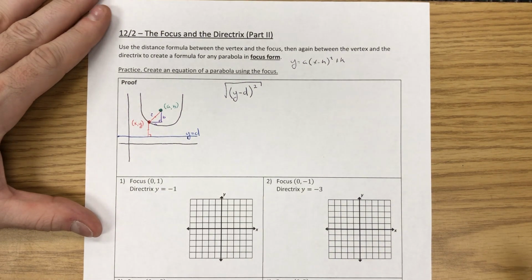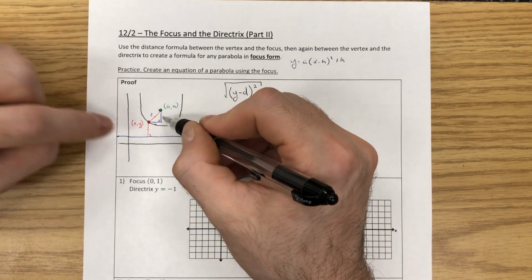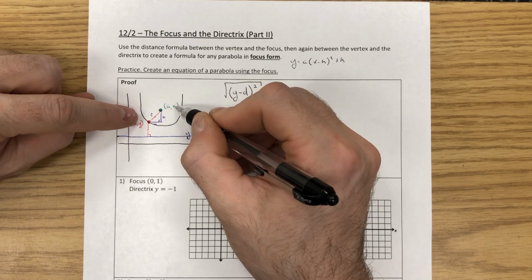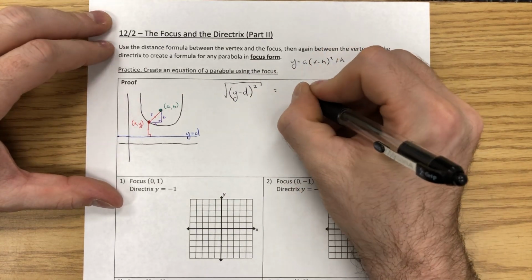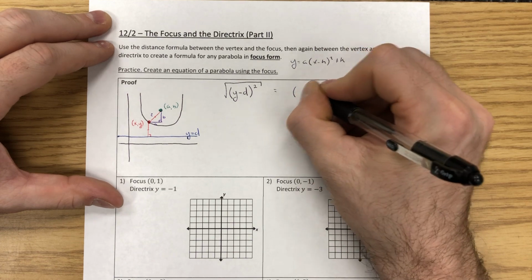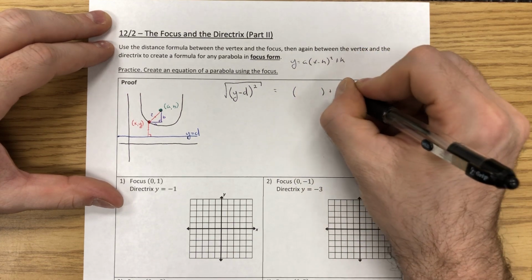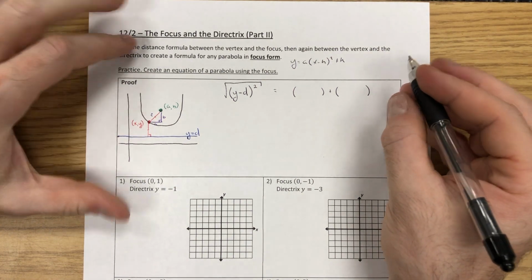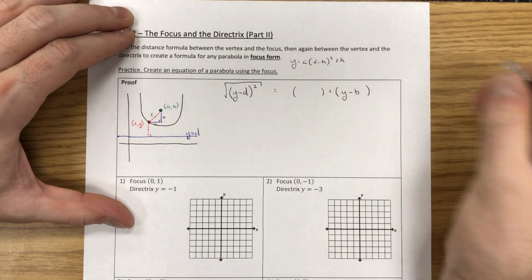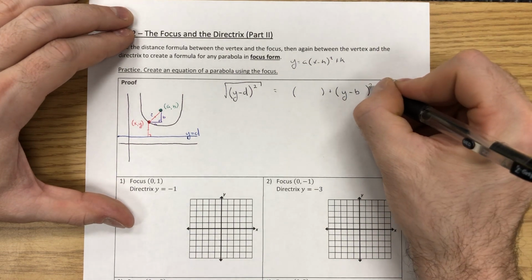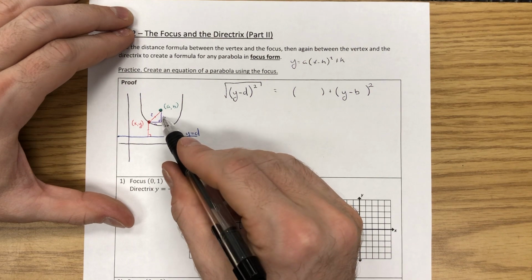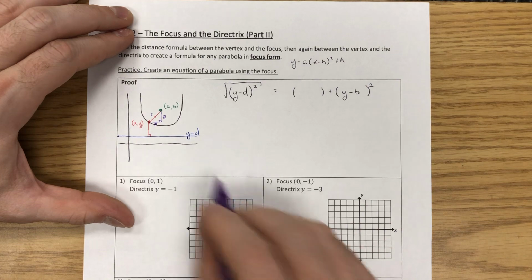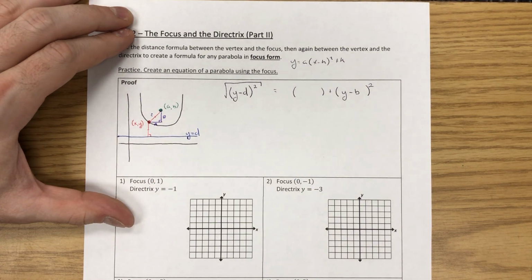So I know that the distance for b is going to be the difference between y1 and y2. So I'm going to say this is equal to the distance, actually, I'm going to do that in this bracket. So I have the distance between this y and this b. So y minus b. And because it's b squared, I probably should have drawn that as a capital B, and that's going to be a capital A. That way it doesn't get confused with our focus of b.